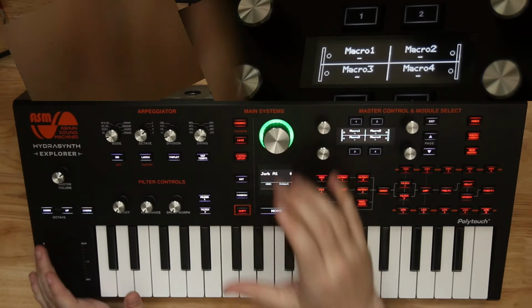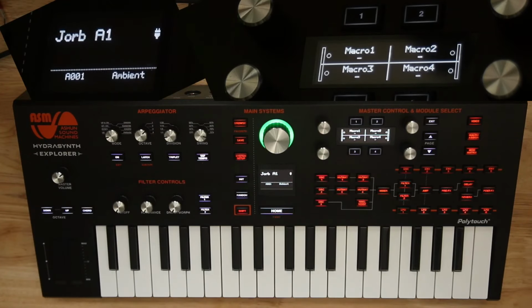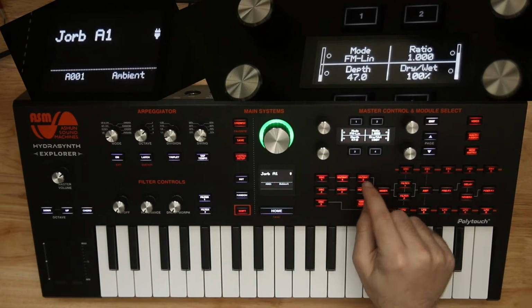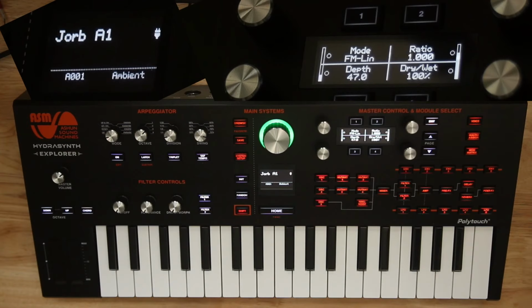This is the Hydrasynth Explorer from ASM, a digital synth with a whole lot of amazing sound design tools that all do deserve attention and respect, but this video is going to be focused on what I consider to be its defining feature, oscillator mutants. Oscillator mutants are sort of effects, sort of synthesis parameters that do a lot of things, but what they all do is affect the oscillators in useful, unique ways.